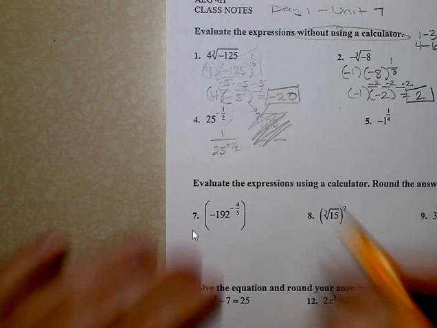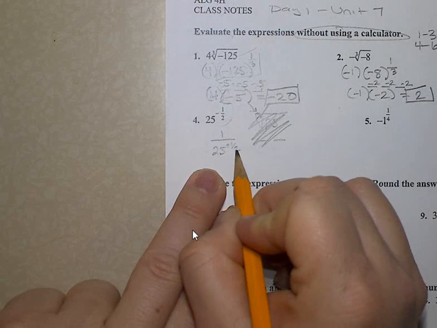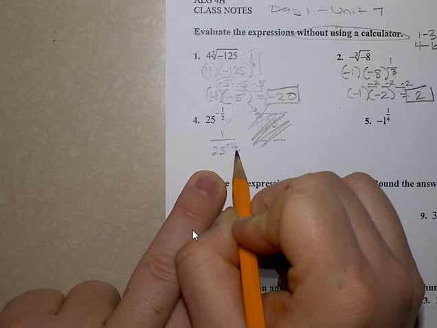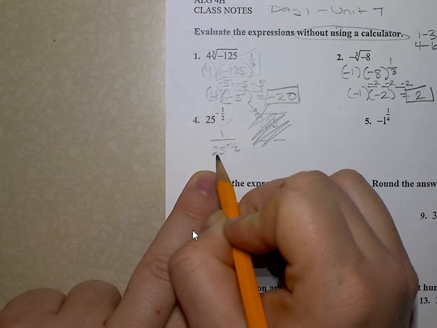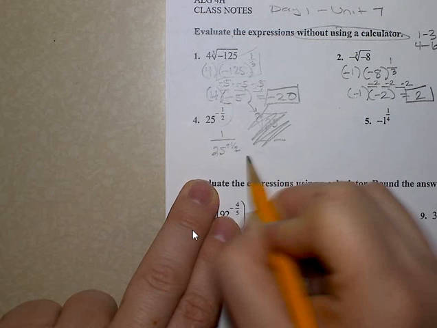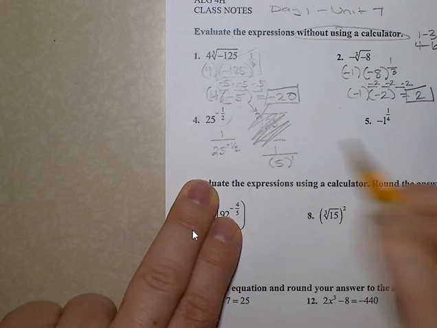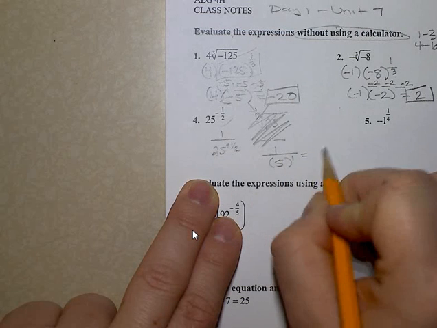Now what does this mean? It means what 2 numbers multiply to give you 25? Can anybody share with me what 2 numbers multiply to give you 25? 5 and 5. So we know this part of the answer is 5, and 5 raised to the first power is still 5.